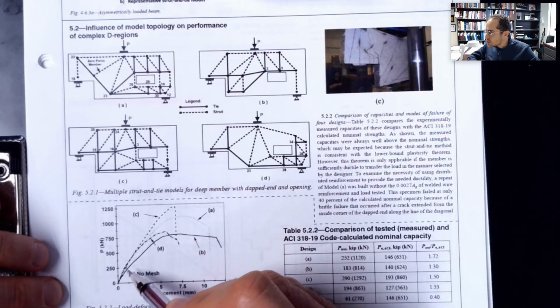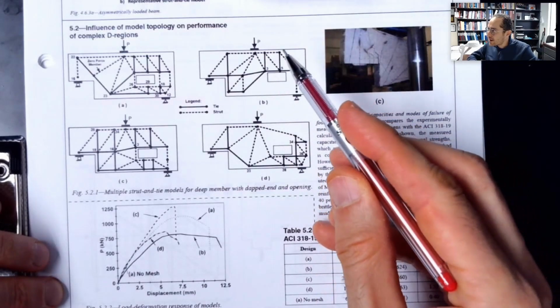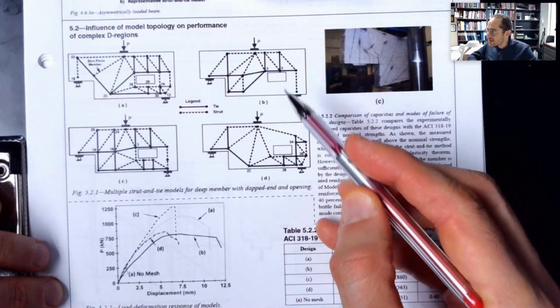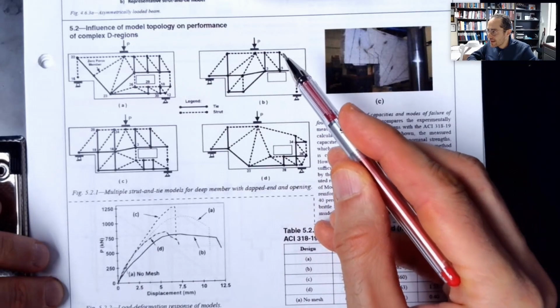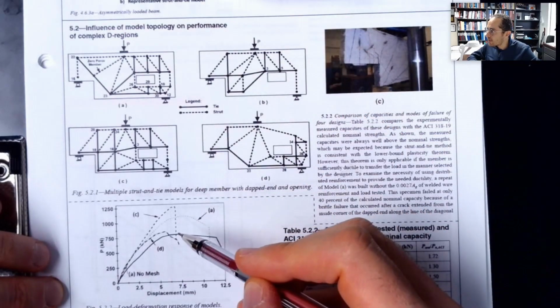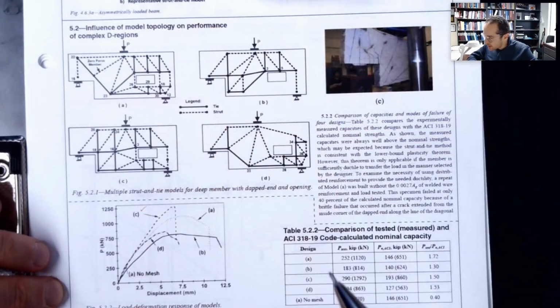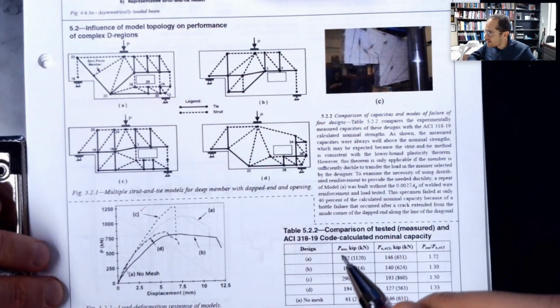So B is also a softer model. Its stiffness is lower because, again, in B you are not using the entire depth, so the effective depth is shallow. It's a small distance, so it's a softer model. So C becomes the most efficient, with the higher strength.